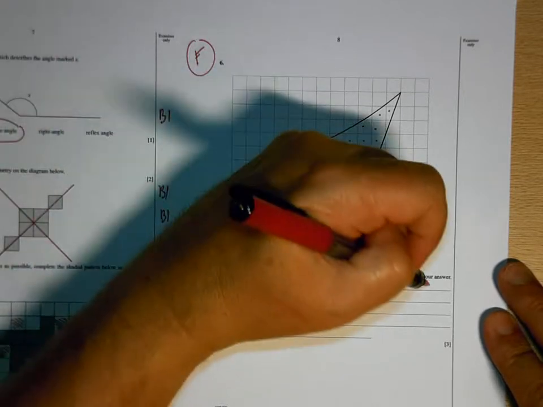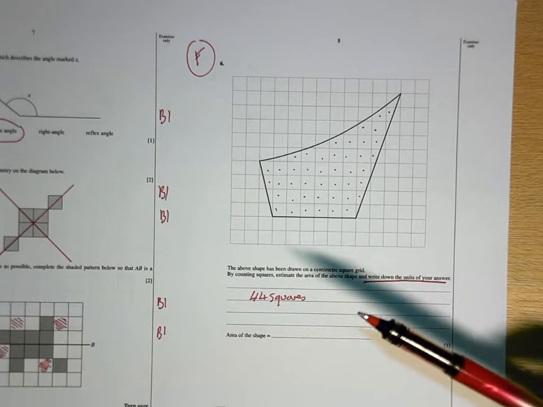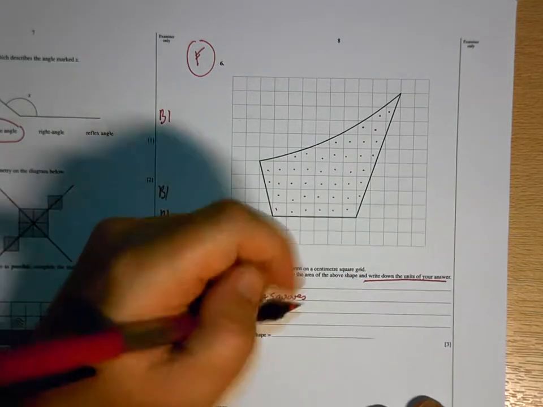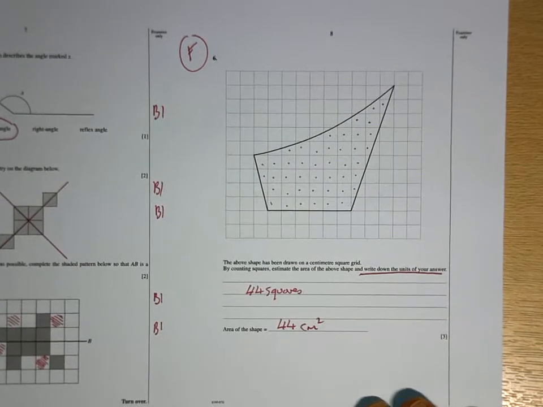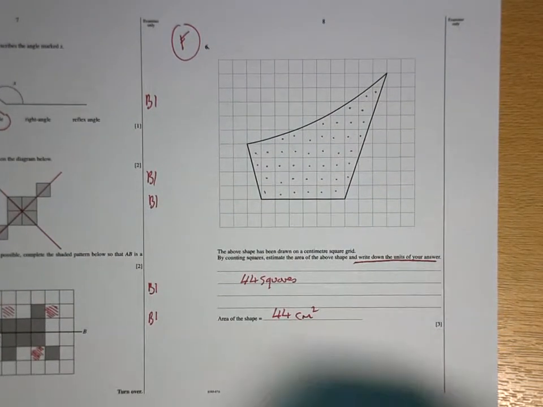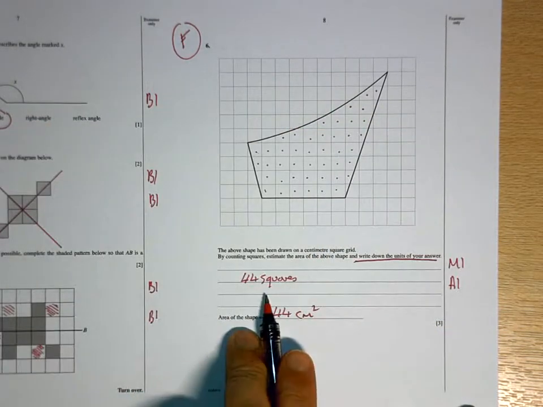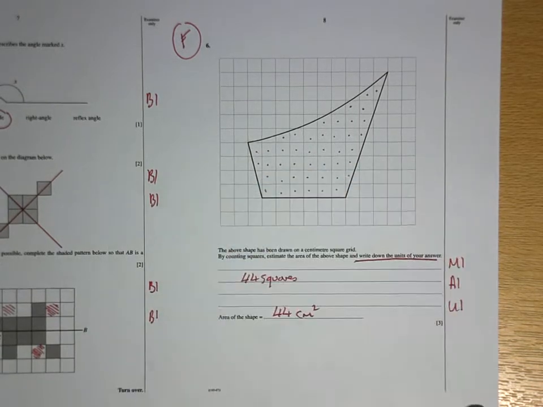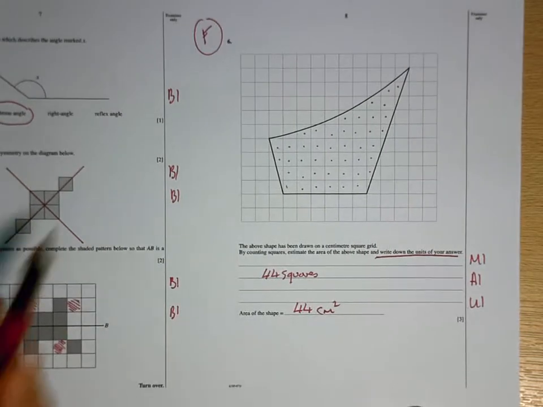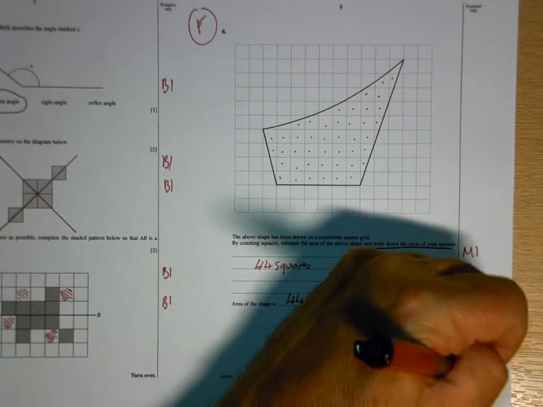And for this question, this is the one where it says write down the units of your answer. So there's going to be a unit mark. So you're going to write down 44 cm with a little 2 above it to show that it's area. So you have 1 mark for your method, 1 mark for an answer which is around 44. It'll probably be anything between 42 and 45, and 1 mark for the units. Total for the page 1, 2, 3, 4, 5, 6, 7, 8.